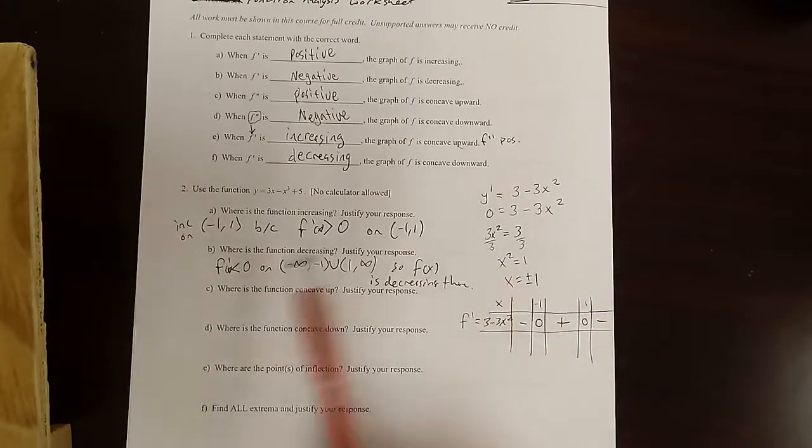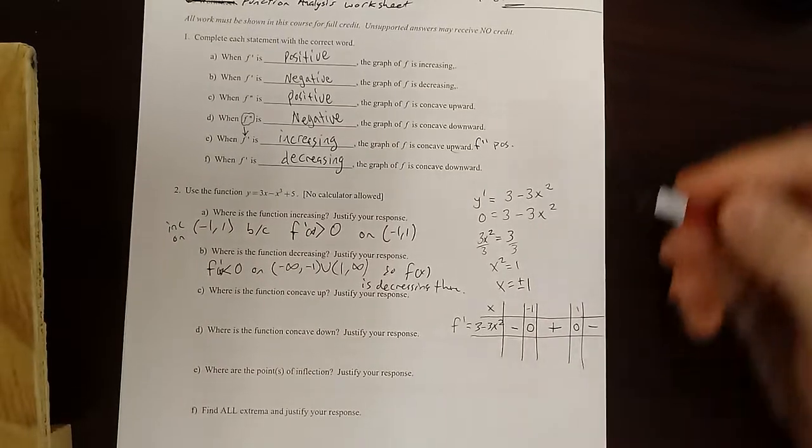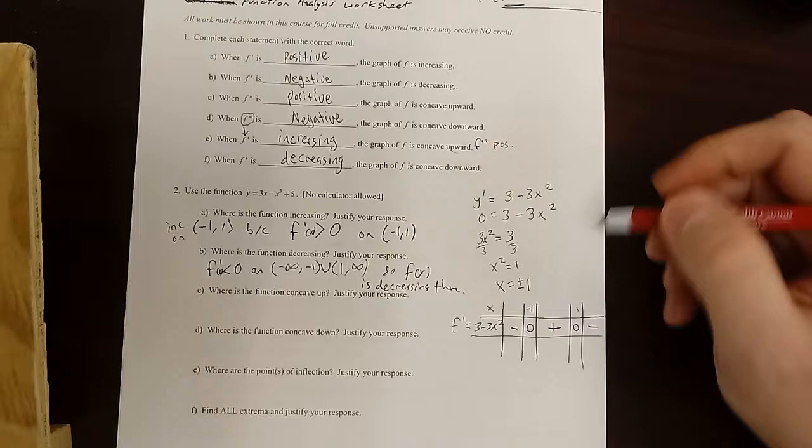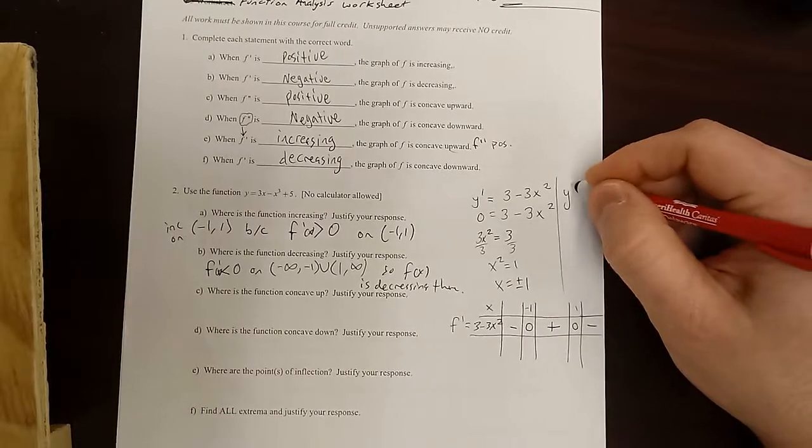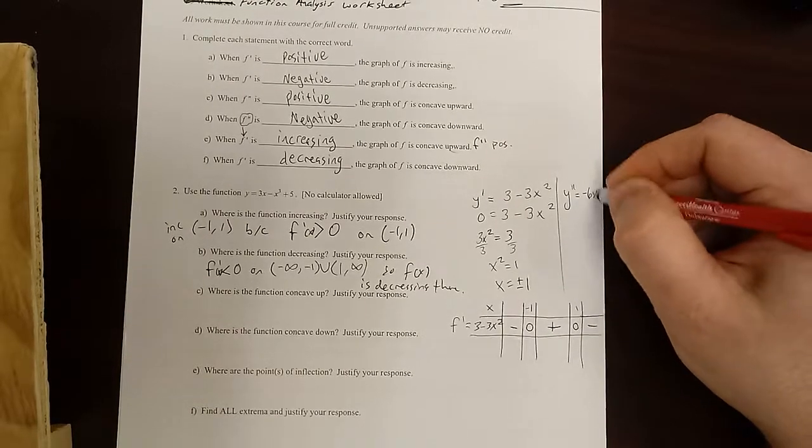Okay. Where's the function concave up? Oh, okay, so I need the second derivative now. So the second derivative, here was y prime. Let me find y double prime. Was that -6x?